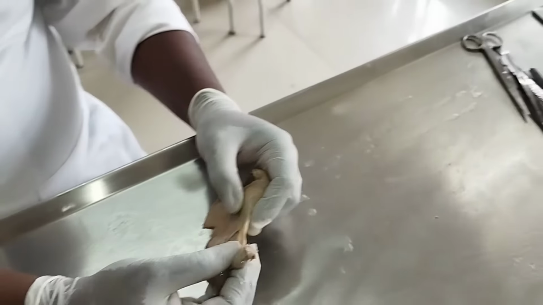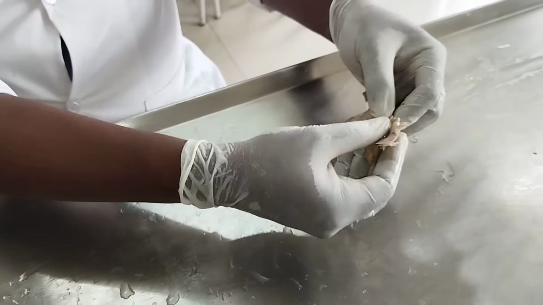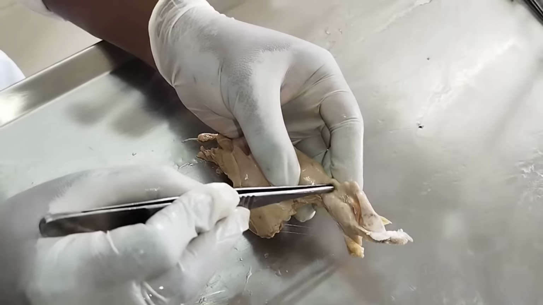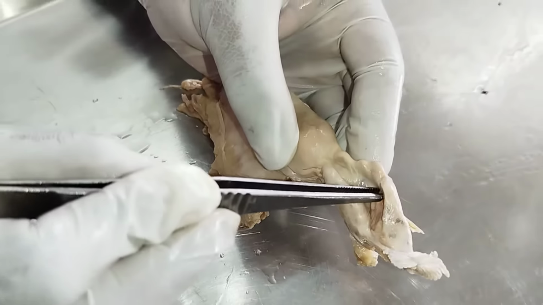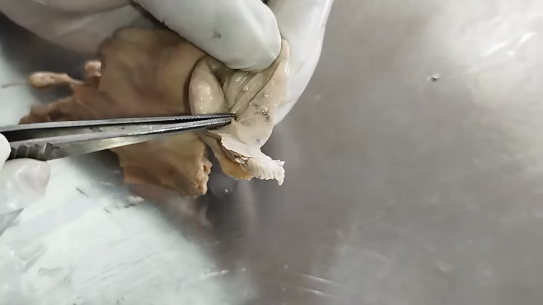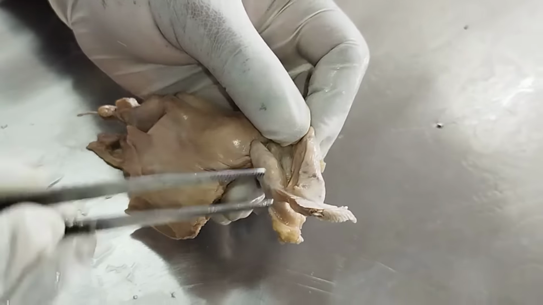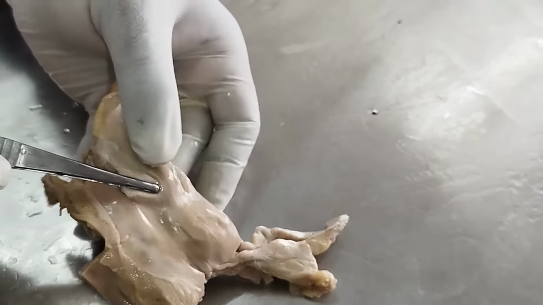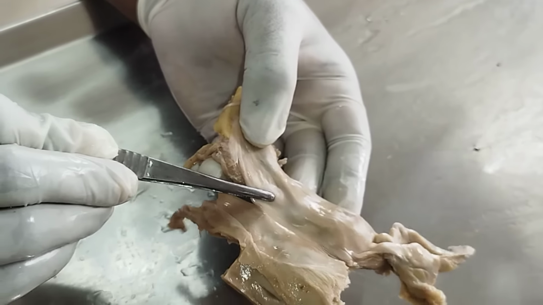Now there are different parts of the broad ligament of the uterus. We will see what they are. You can see here, the part of the broad ligament immediately below the fallopian tube is called the mesosalpinx, that is the mesentery of the fallopian tube. And then above the ovary, this part of the broad ligament is called the meso-ovarium, or mesentery of the ovary. And then this part is the mesentery of the uterus itself, known as the mesometrium.